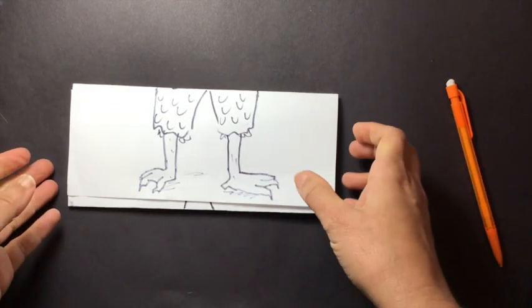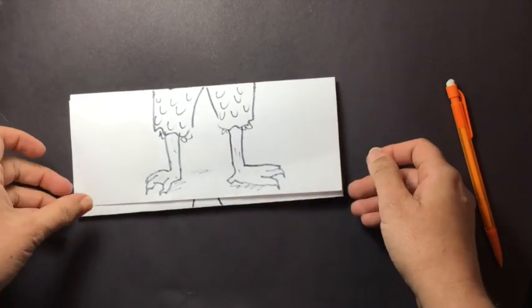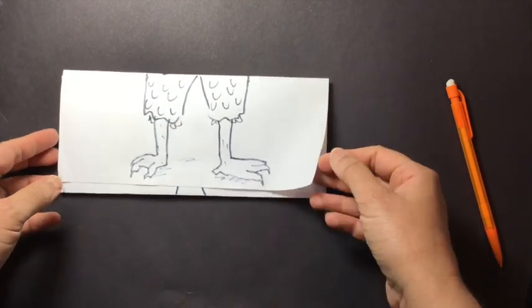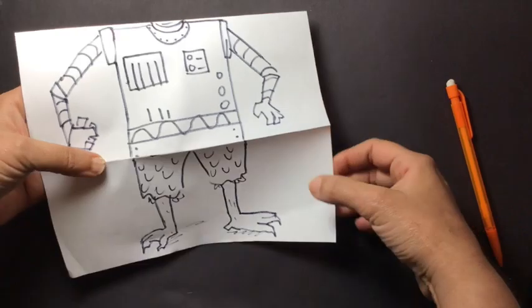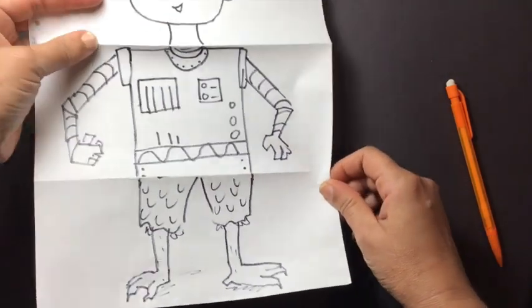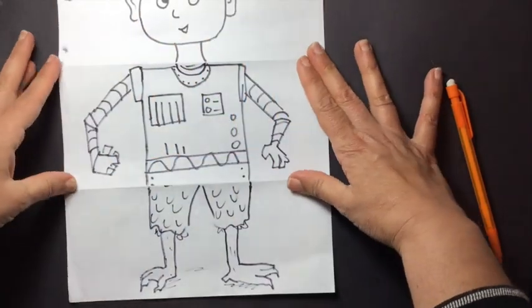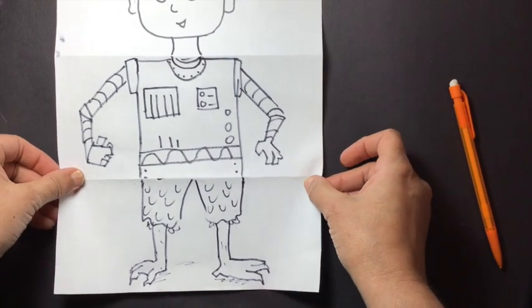Now you're going to hand it to the next person, and then the next person who gets it gets to open it up. So we'll say 1, 2, 3, open up your picture. Then you get to reveal the creature that you made with your friends.